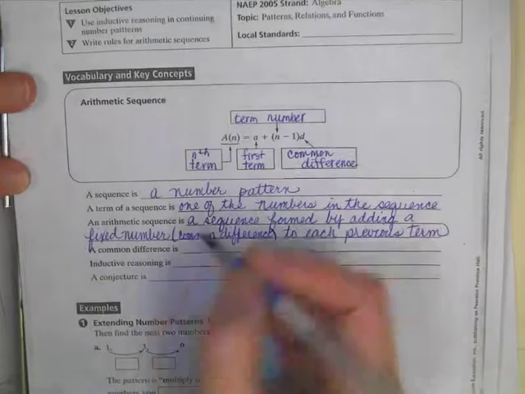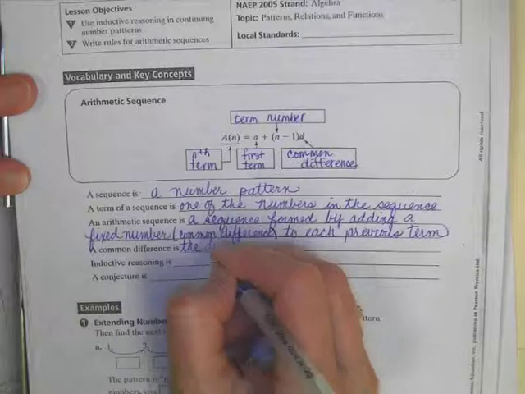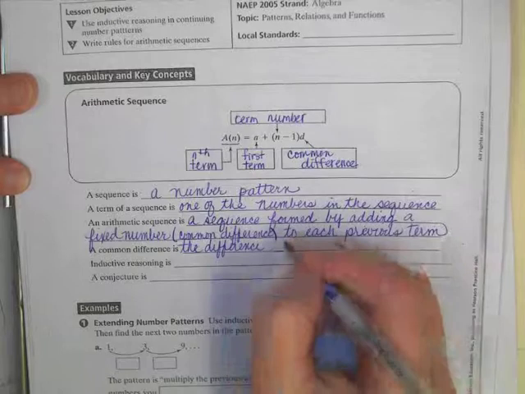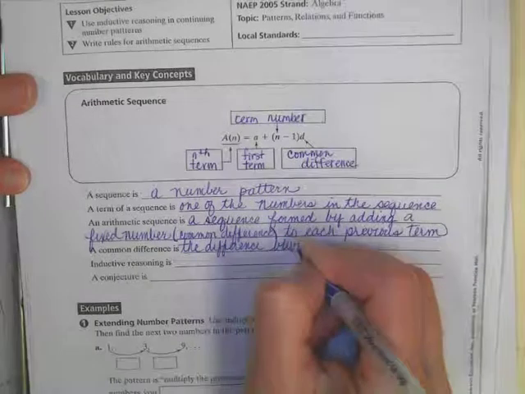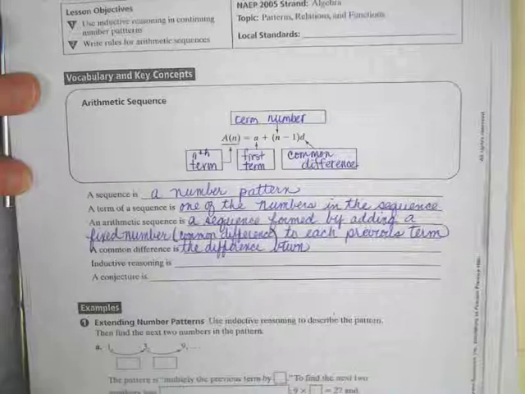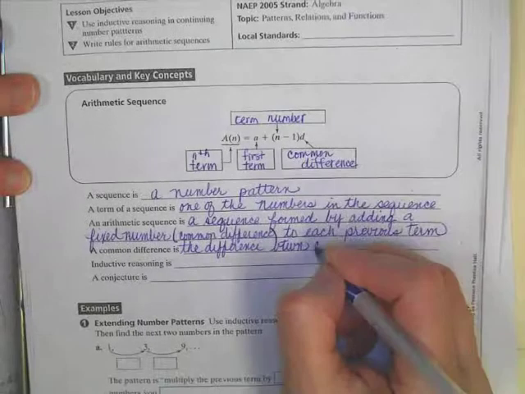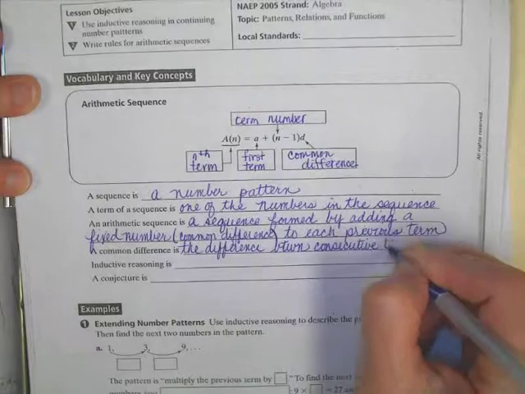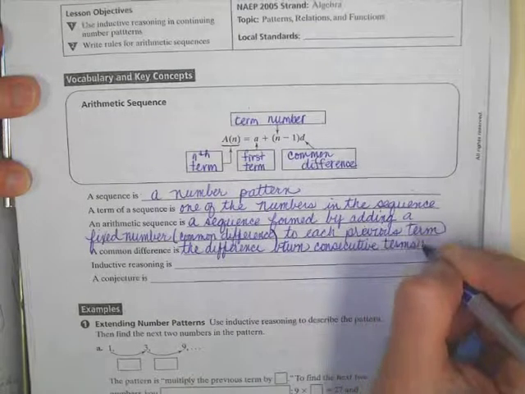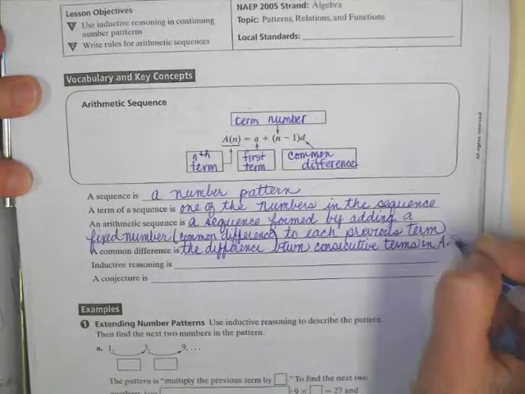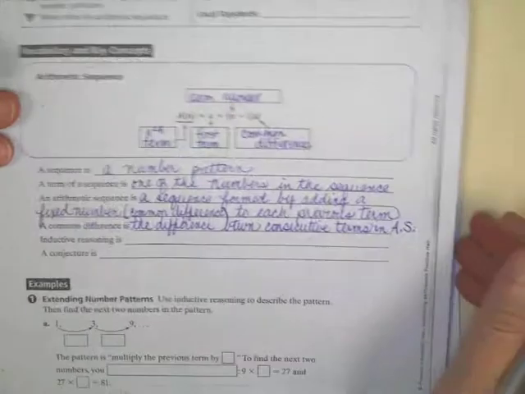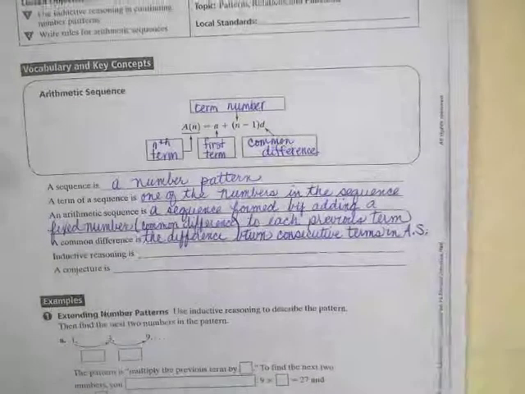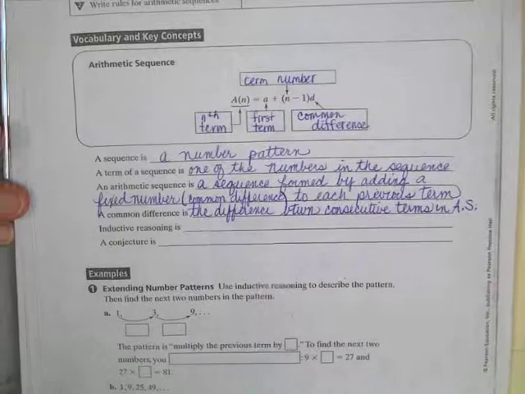A common difference is simply the difference between consecutive terms in an arithmetic sequence. I'm abbreviating as A.S. because I don't have a lot of room.